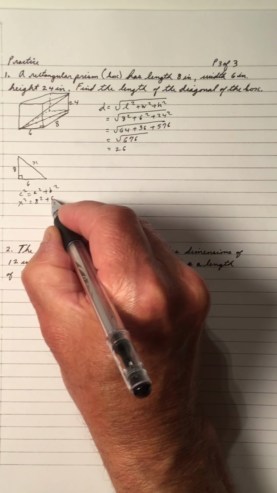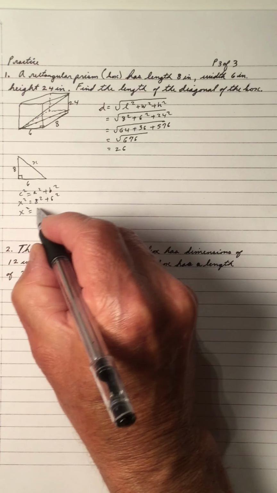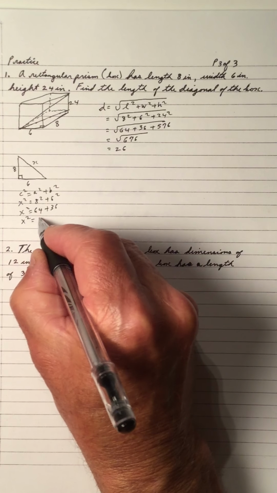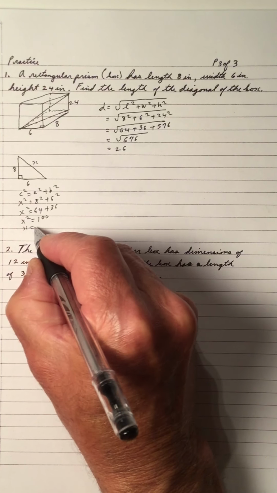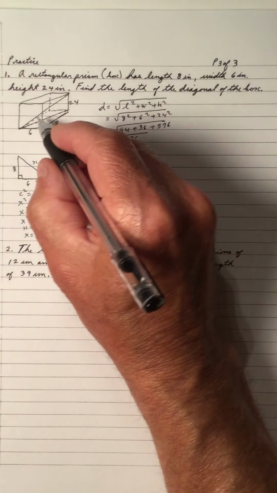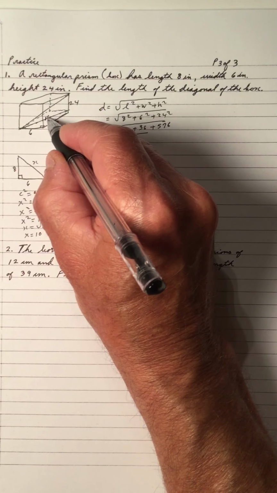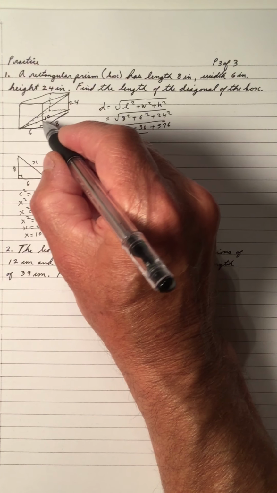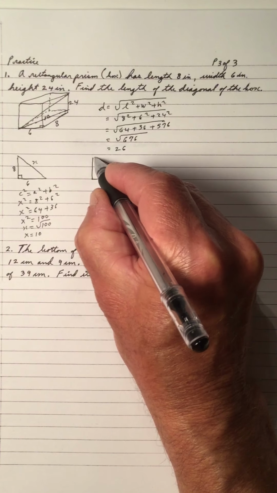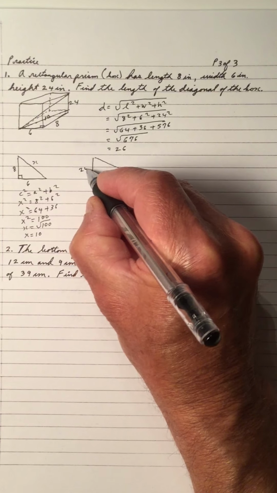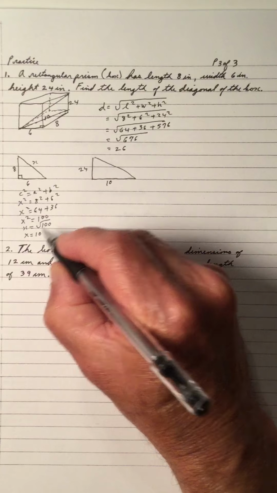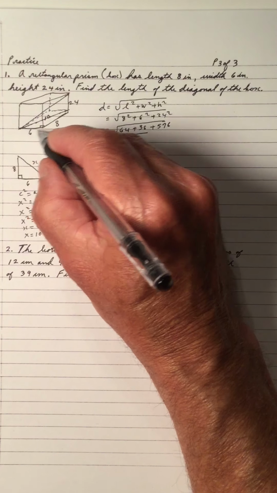8 and 6 are the two legs. And that's 64 plus 36. X squared is 100. X is the square root of 100. And X equals 10. So we found this diagonal of the base to be 10. Now I'm going to draw the other triangle that I have here. And that's a height of 24. The distance along the bottom is 10 that we found out right here in this triangle right here.